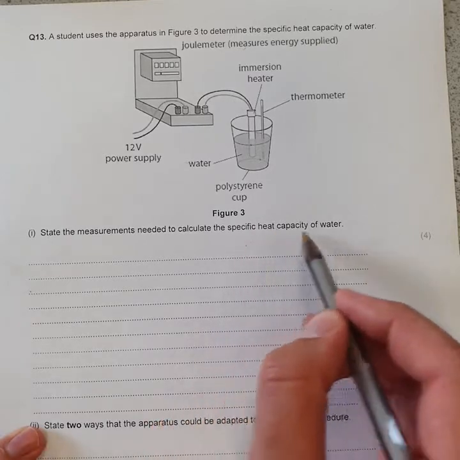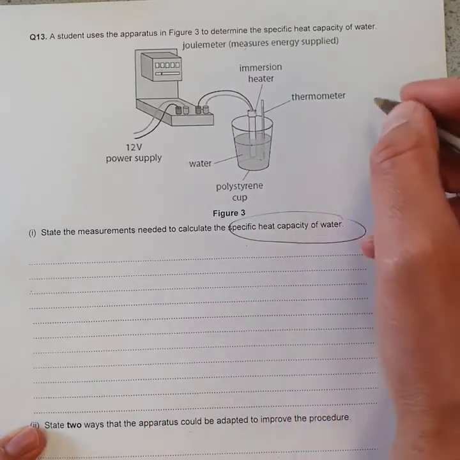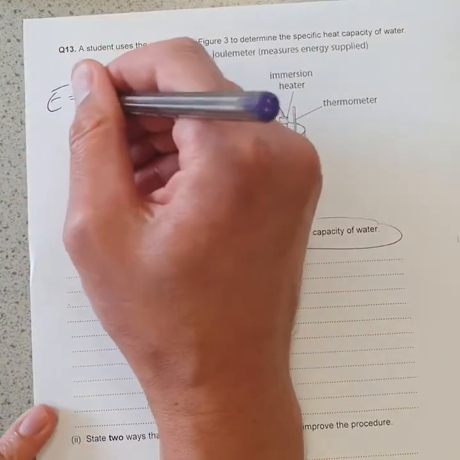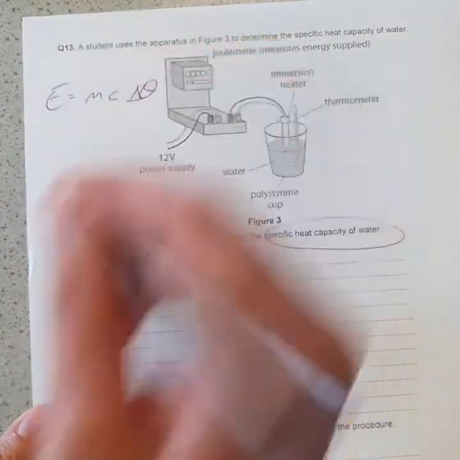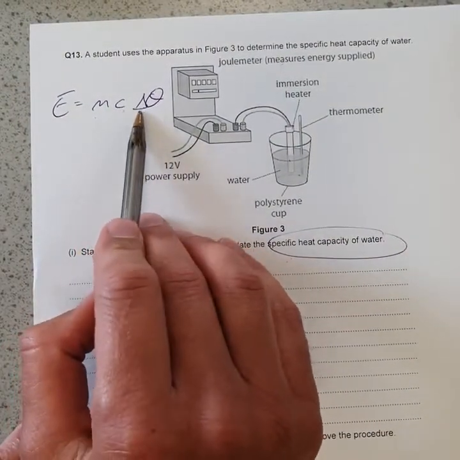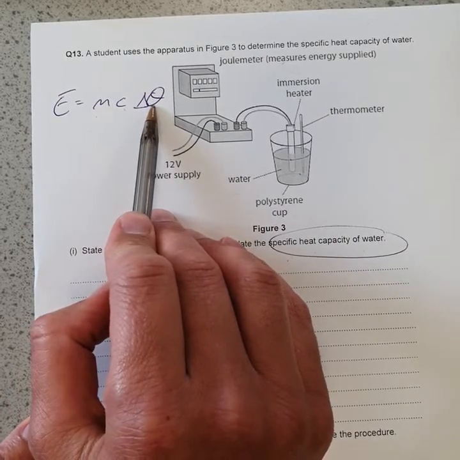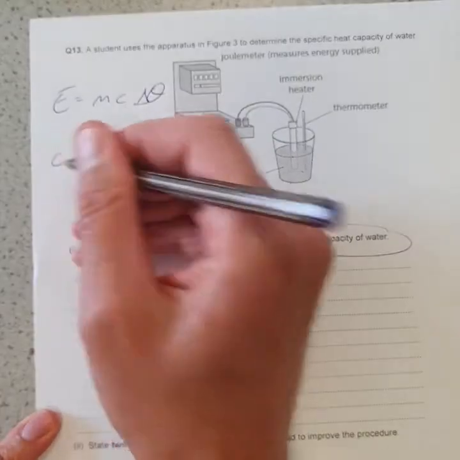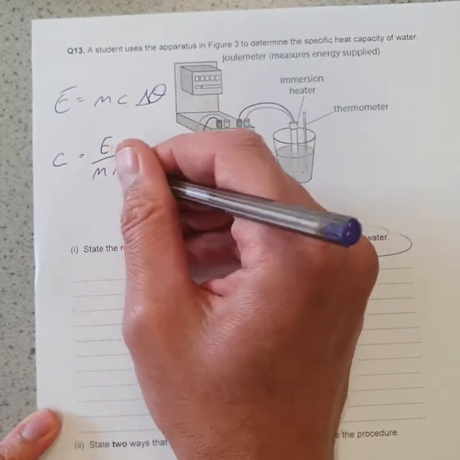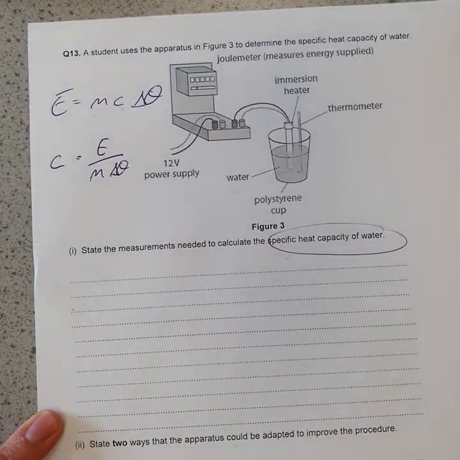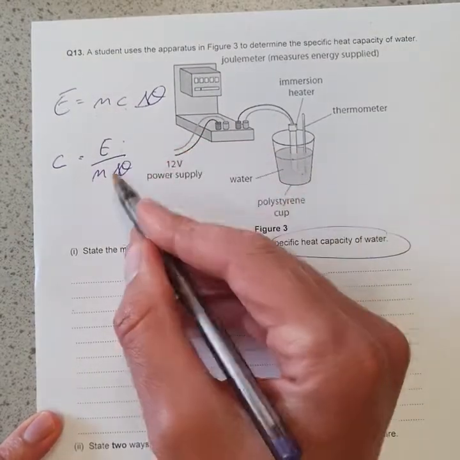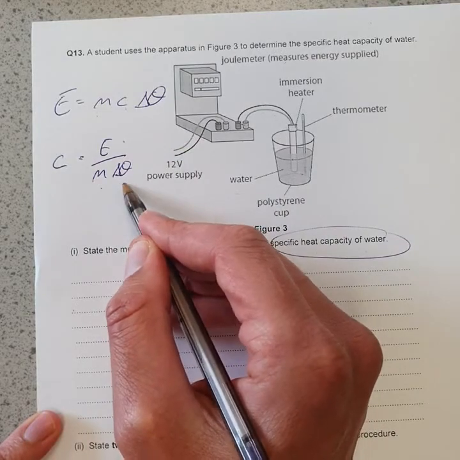So let's think about what this specific heat capacity is. Well, the equation will look something like this: E = mcΔθ. Energy equals the mass, times the specific heat capacity, times the change in temperature. So rearranging this for specific heat capacity is c = E over mΔθ. So to state the measurements to calculate it, we need the energy, we need the mass, and we need the temperature change.